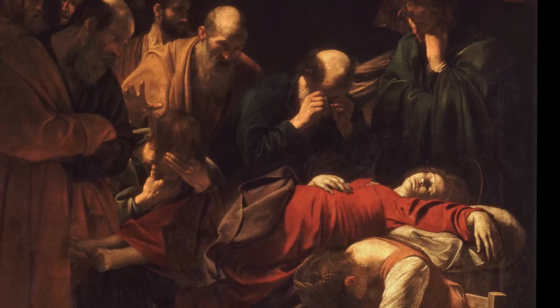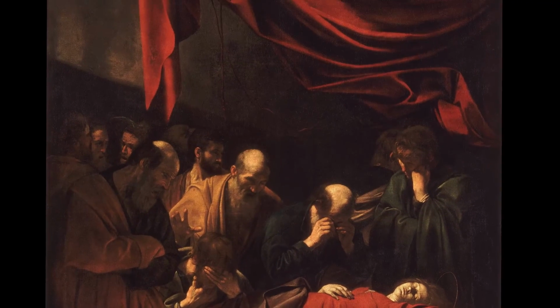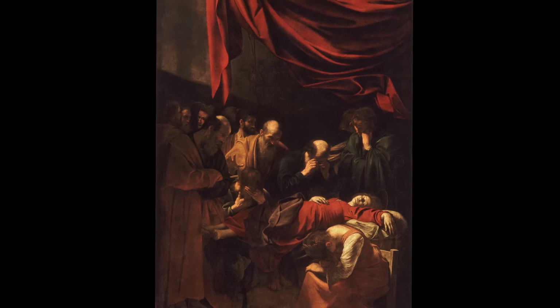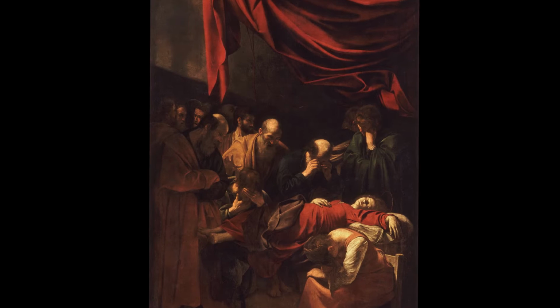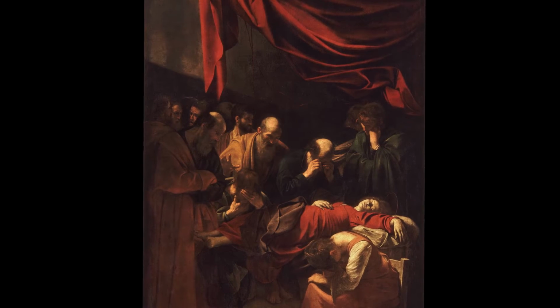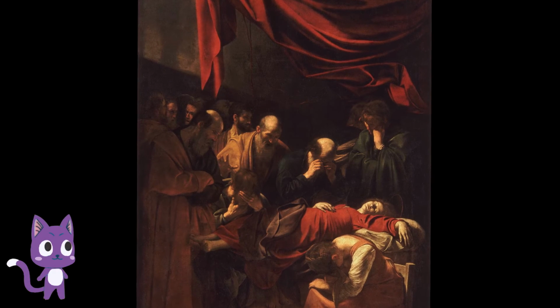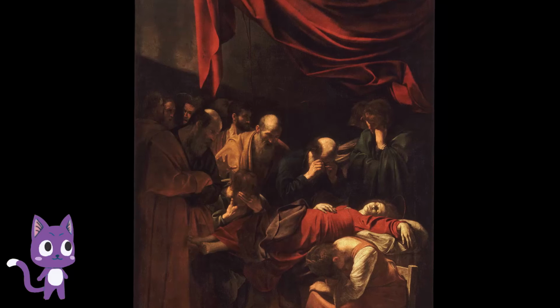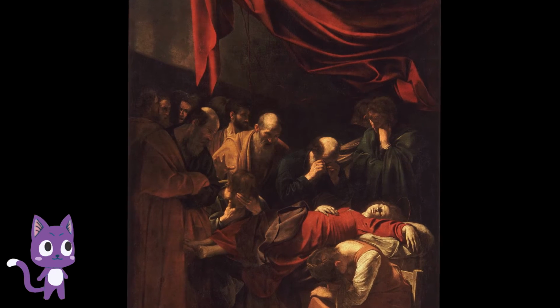In the background, the drapery guides the eye down and around the frame and also gives the suggestion of a bedchamber. Here we see Caravaggio's use of tenebrism. There's a hint of the background, but it's still very dark. The overall painting has a muted color scheme, with the exception of the red on the drapery and Mary's dress.